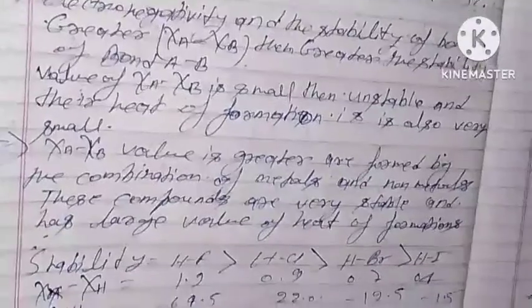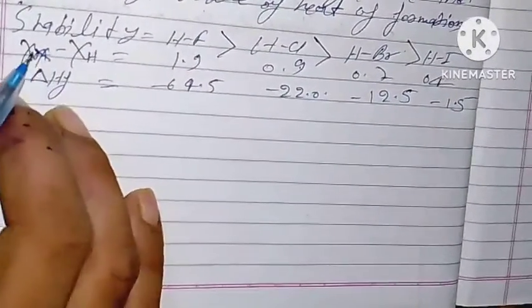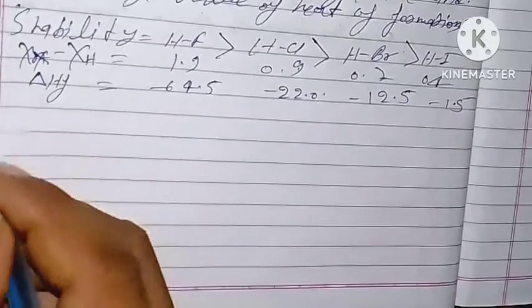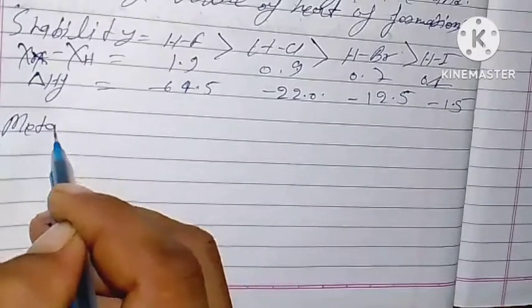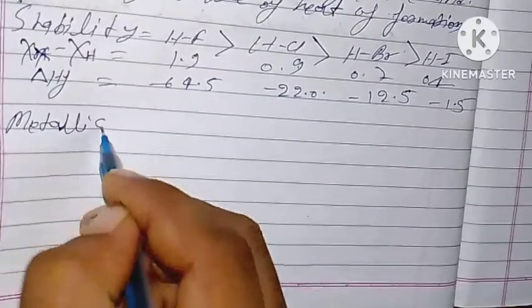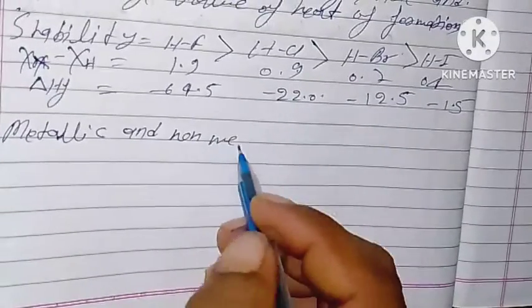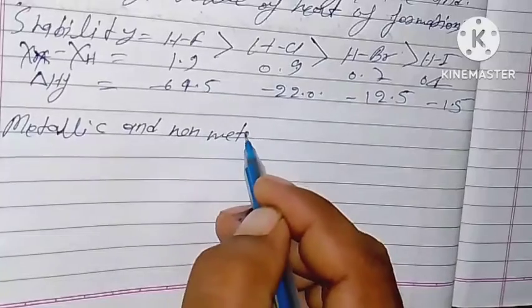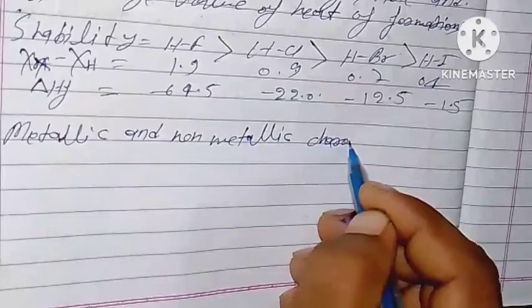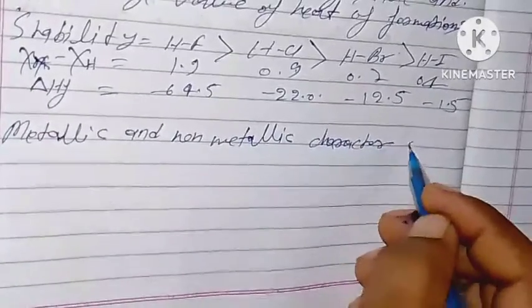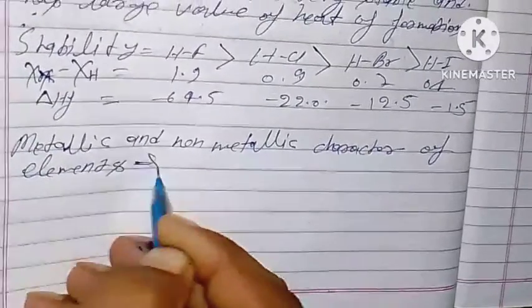And the fourth is the metallic and non-metallic character of elements.